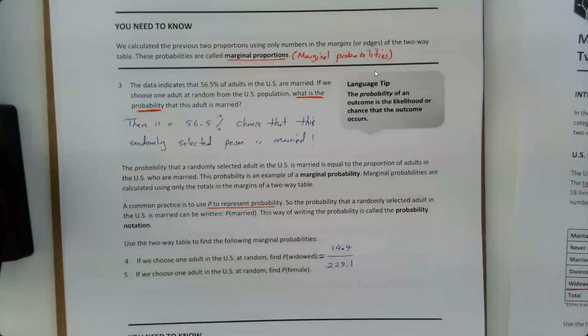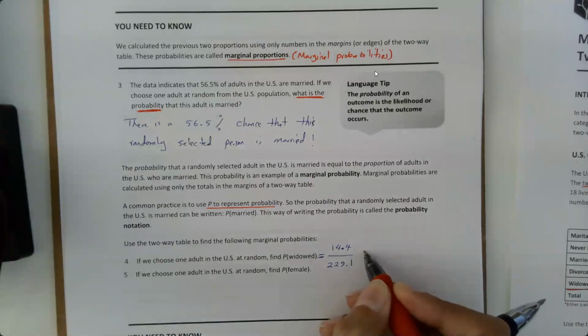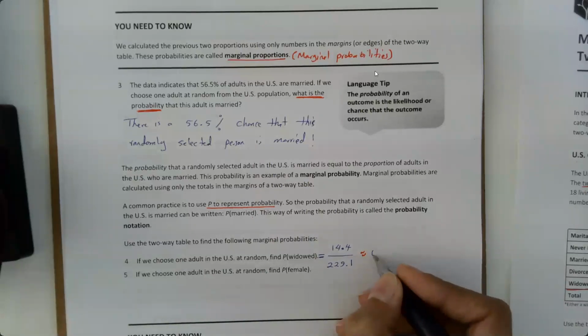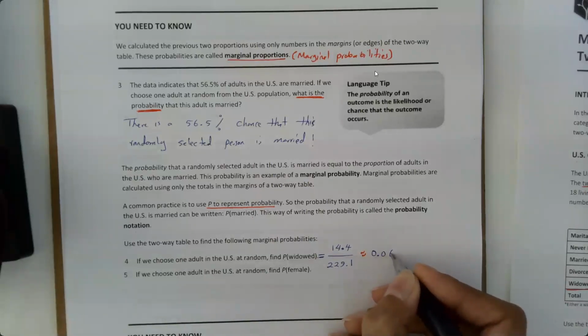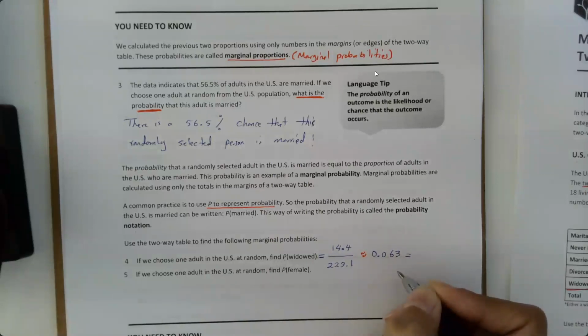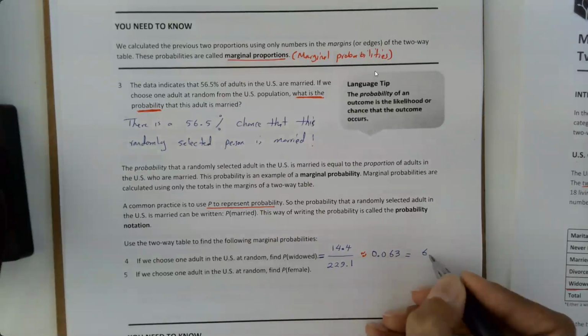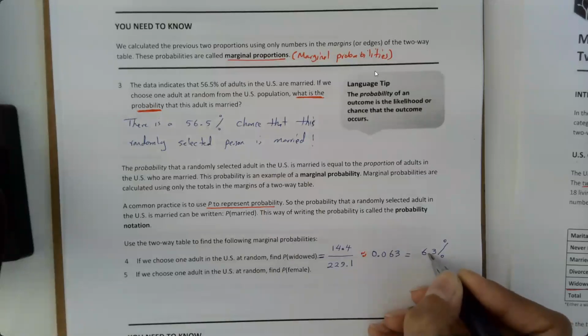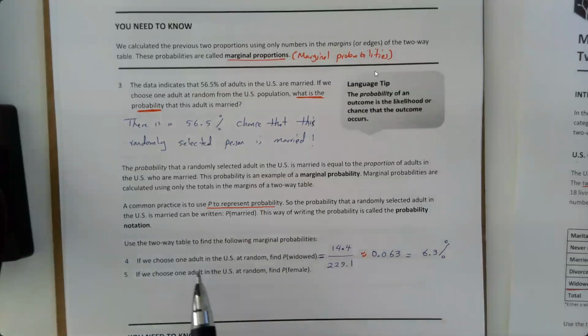Let us just approximate this number. It's going to be 0.063, or 6.3%. What's the meaning of that?